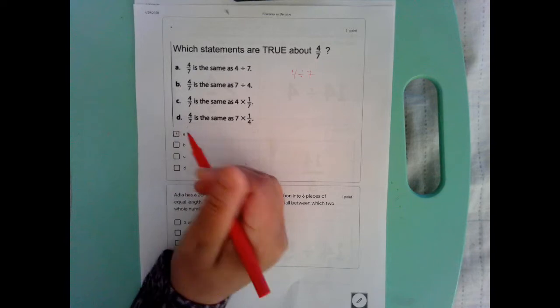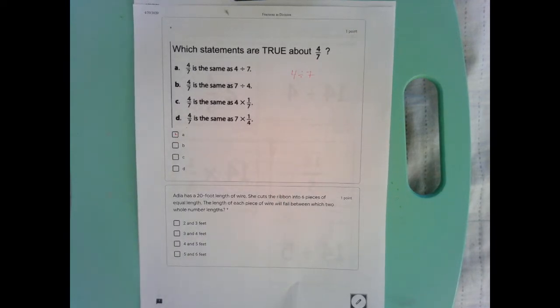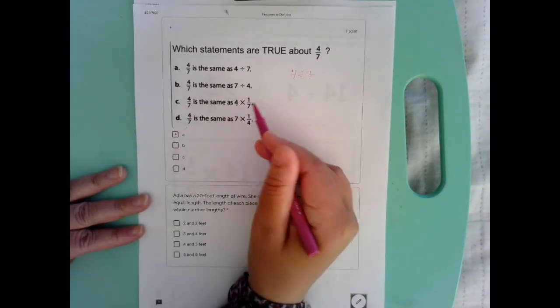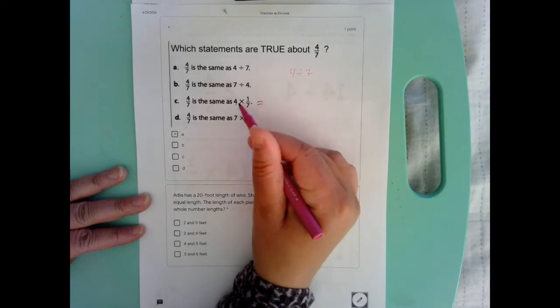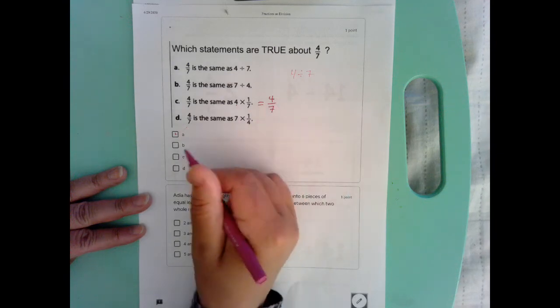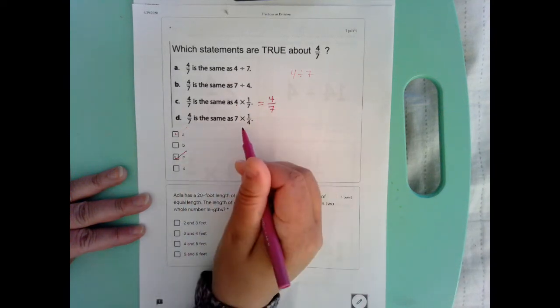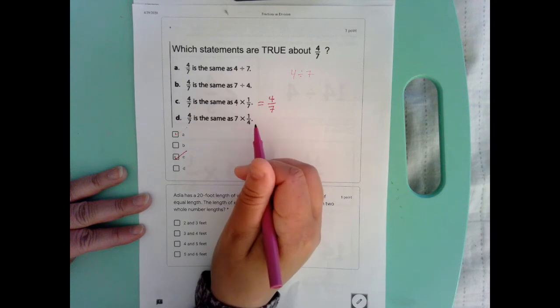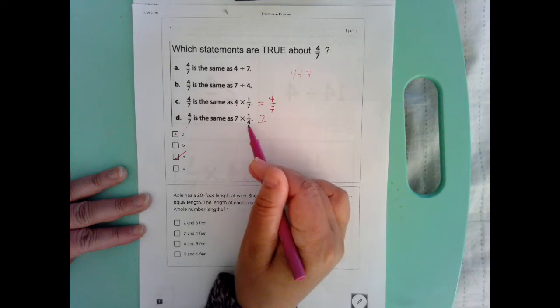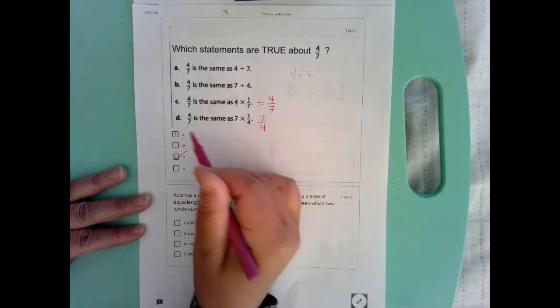My pen's not working. B. 4/7 is the same as 7 divided by 4. That is not true. We're going to leave that. C. 4/7 is the same as 4 times 1/7. Well, when you multiply 4 times 1/7, you multiply the numerators and you multiply the denominators and you get 4/7. So C is also true. D. 4/7 is the same as 7 times 1/4. No, because 7 times 1 is 7 and 1 times 4 is 4, and that is not the same. So the answers are A and C.